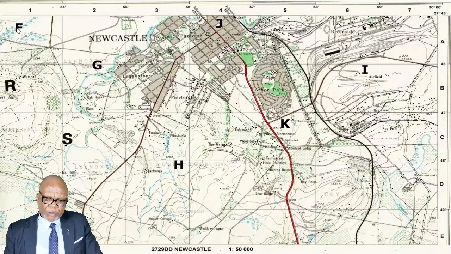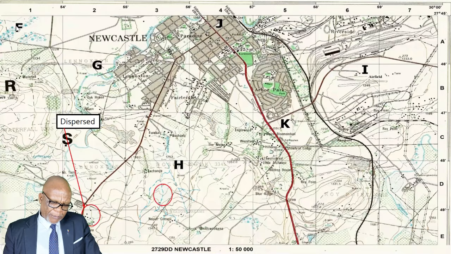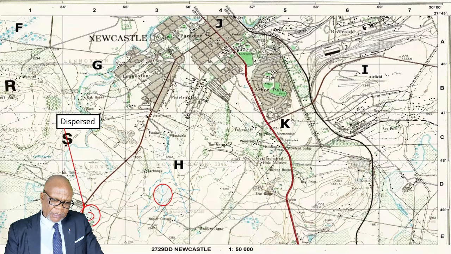Now, what do we have here? We're looking at a map interpretation, at the type of settlement. We're saying the buildings here are far from each other. In the examination you can be asked to identify the settlement pattern here. Is it nucleated or isolated? So you can say dispersed. Why do you say dispersed? Because the houses are far from each other.